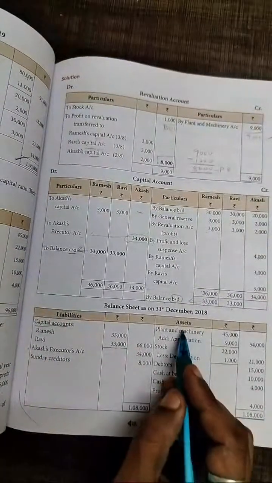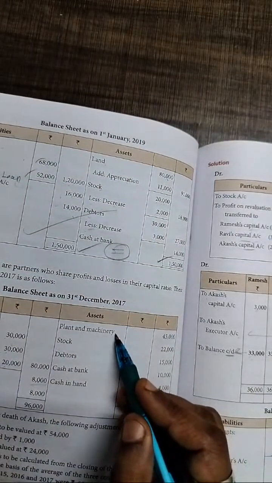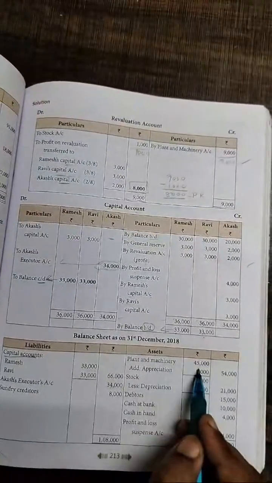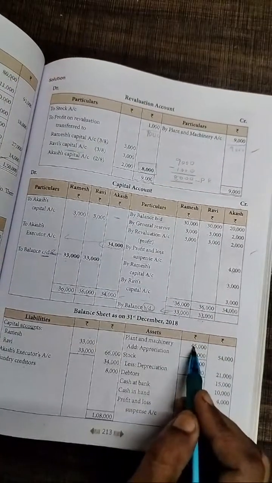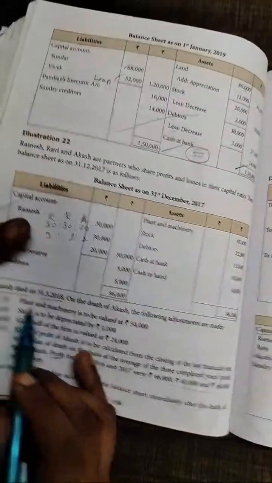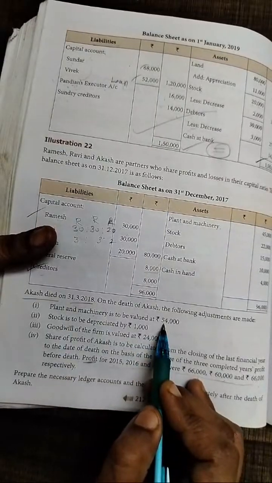Let's come to the asset side. The first item is plant and machinery 45,000 rupees. We have to enter plant and machinery 45,000 rupees in the inner amount column, because we have an adjustment for plant and machinery. Let's take the adjustment in the question. Plant and machinery is to be valued at 54,000 rupees.